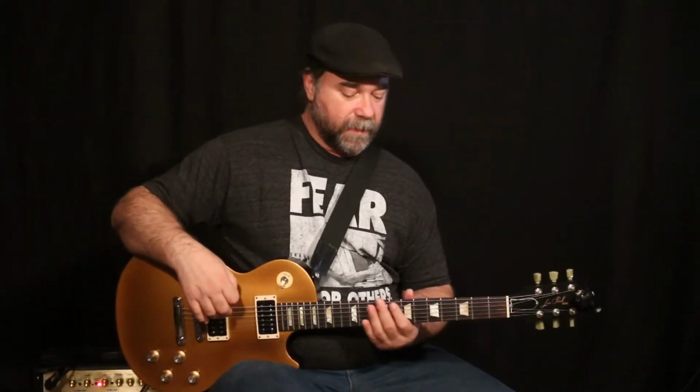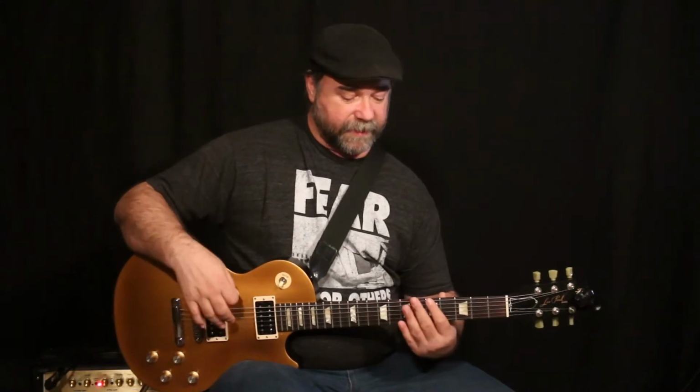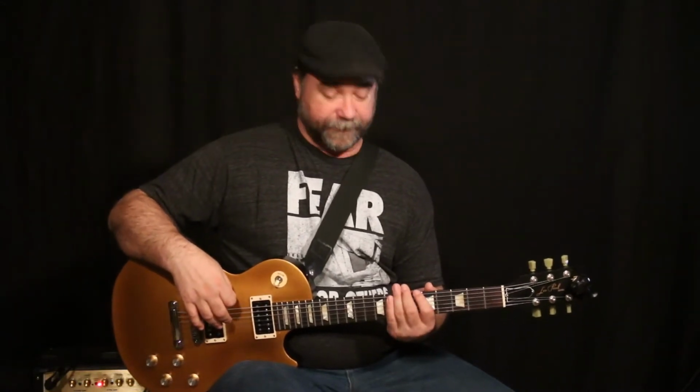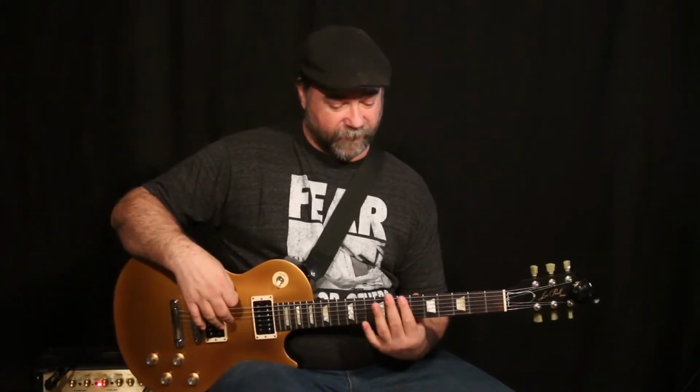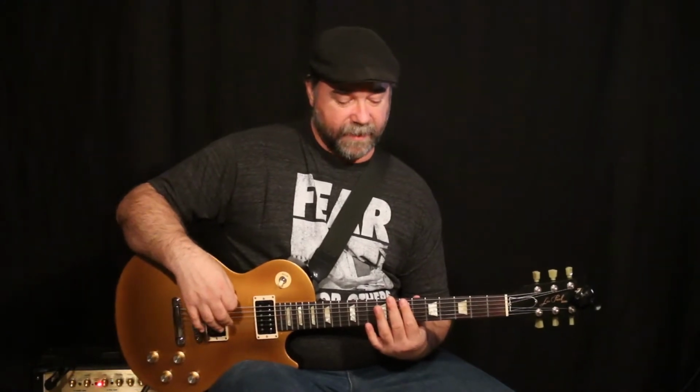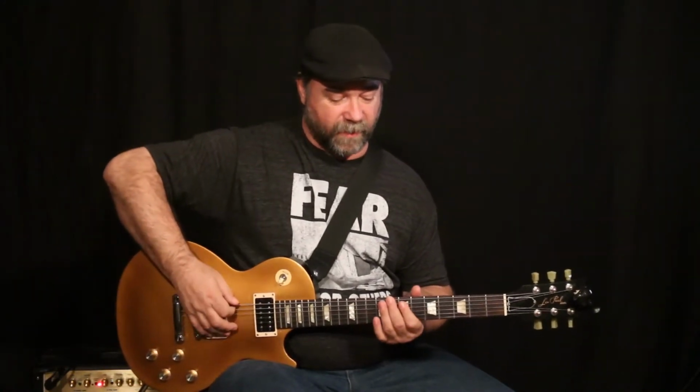The way that this connects to the first position is right in these two frets here, the 7th and 8th fret. You'll see where all the crossover notes are.